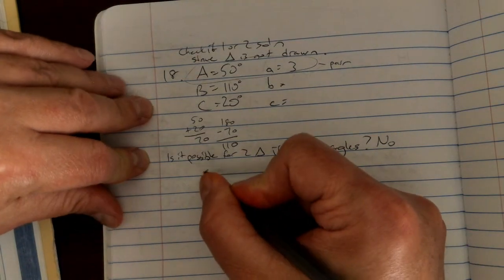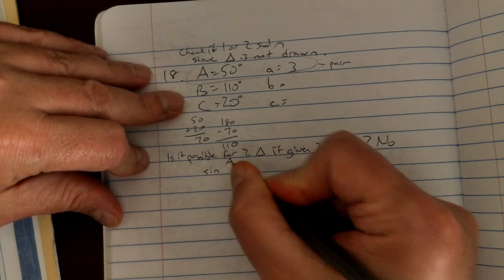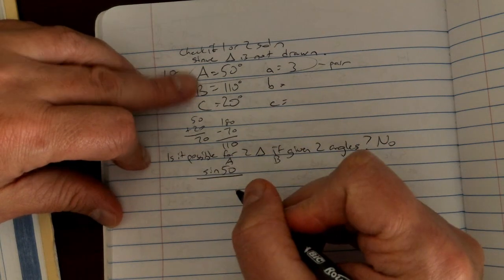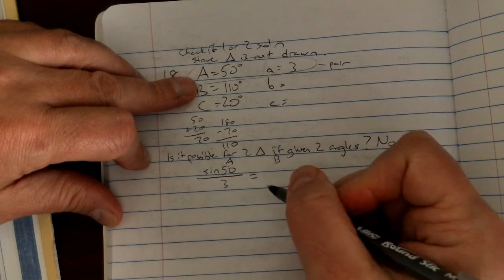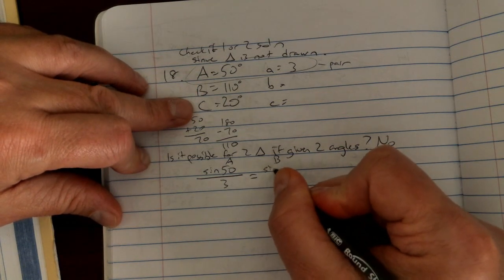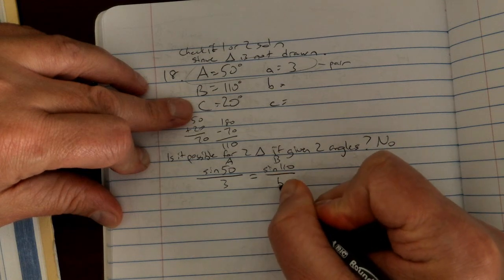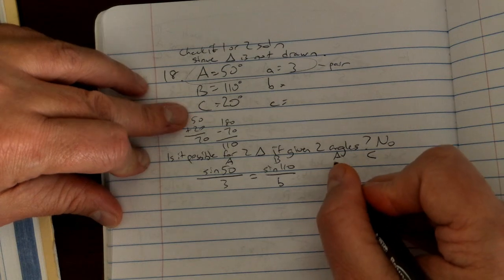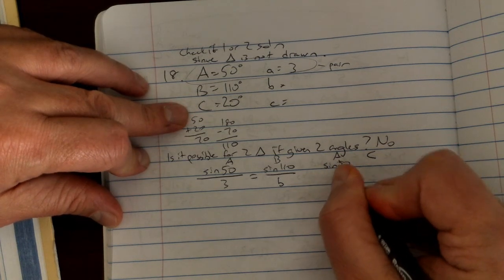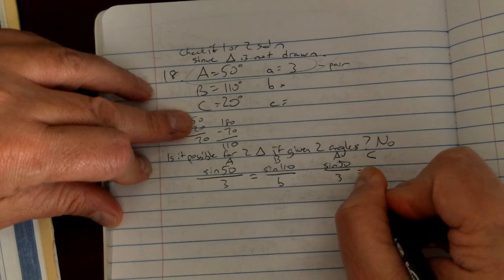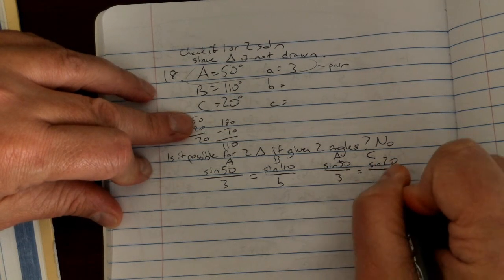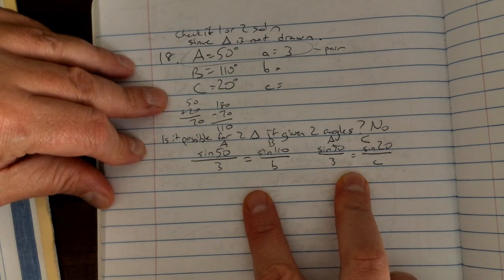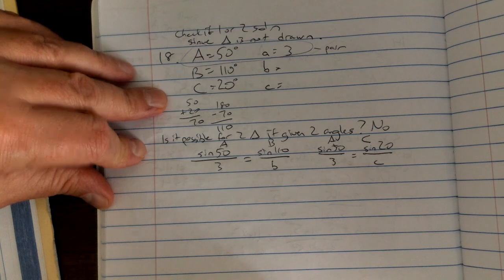And so we're going to say sine, this is our A information with the B, sine of 50 over 3 equals sine 110 over B. And we're also going to do the A information with the C information. So that would be sine 50 over 3 equals sine 20 over little c. So those are the two proportions we're going to do in order to get little b and little c.